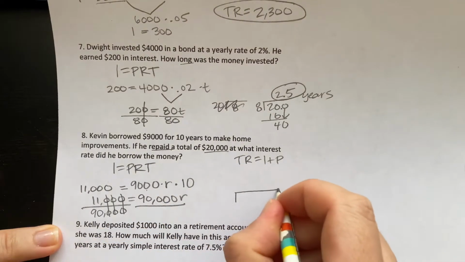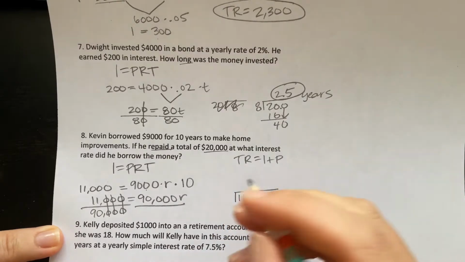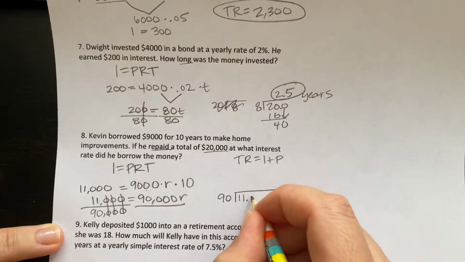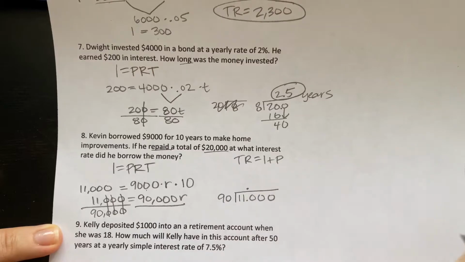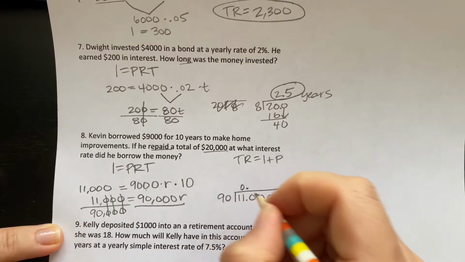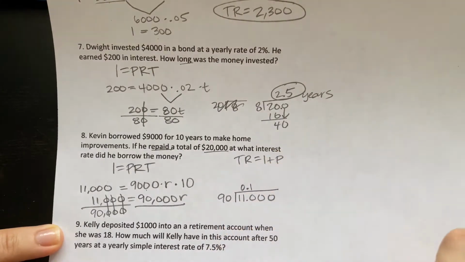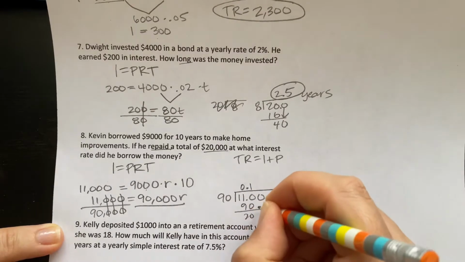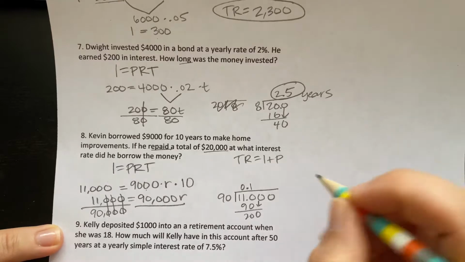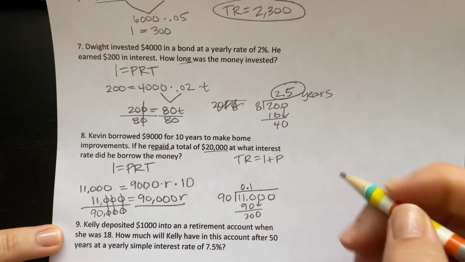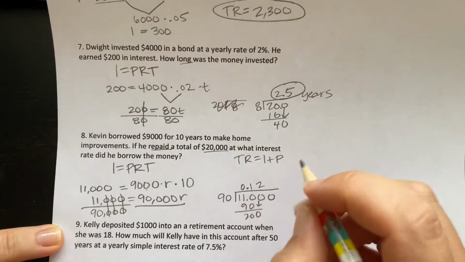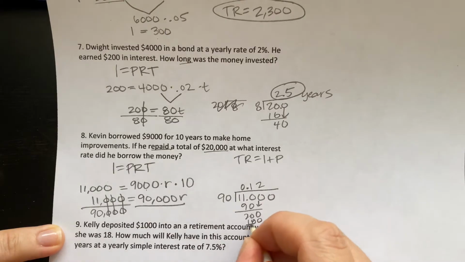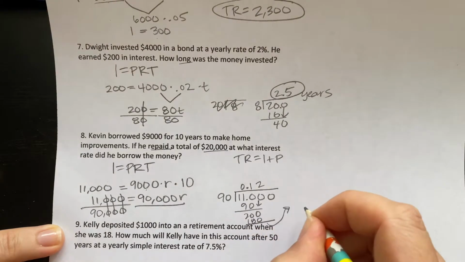And then we are going to divide 11 divided by 90. Give myself some zeros to work with. 90 can't go into 11, but it can go into 110 one time. That would be 90. So 20 left over, bring down the 0. 90 can go into 200 two times. That would be 180. I'm just going to continue this over here.